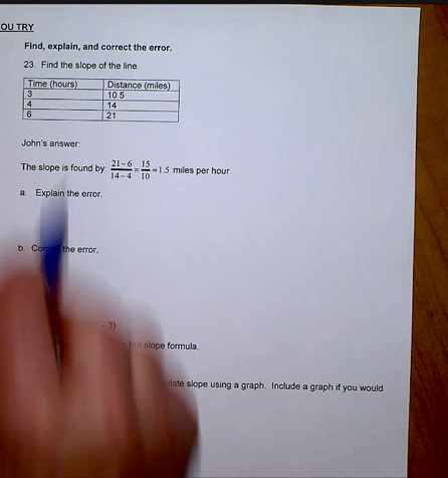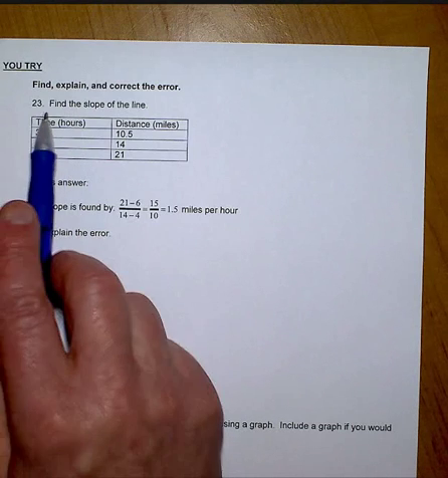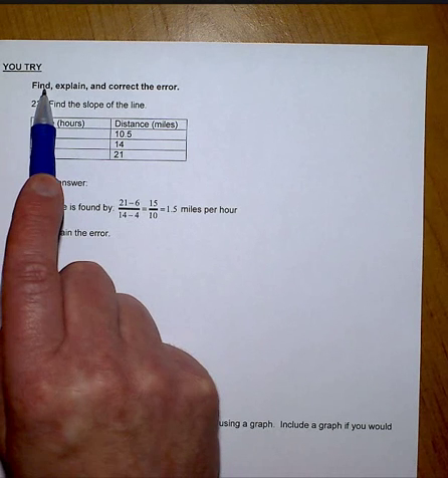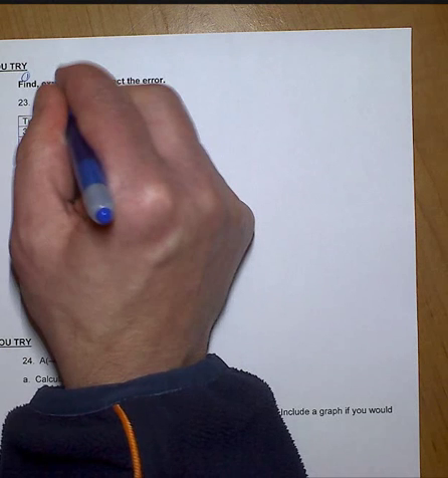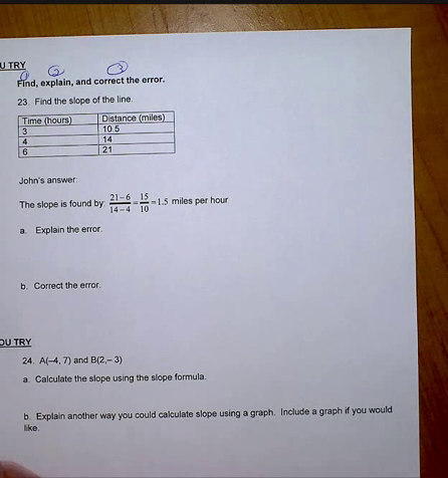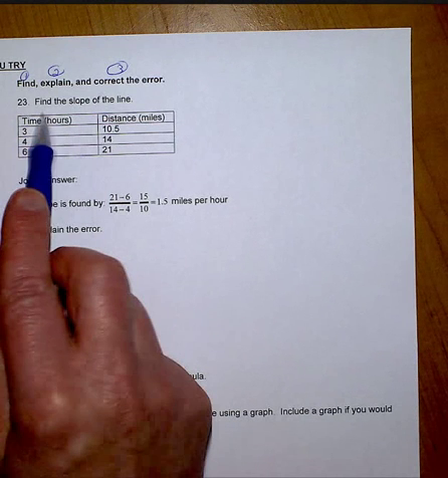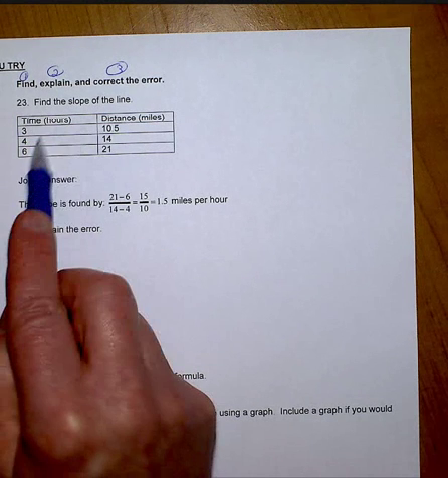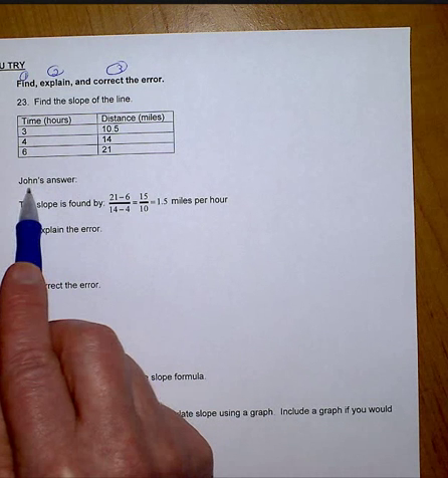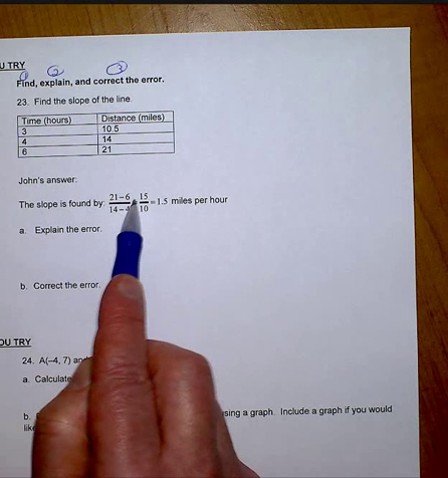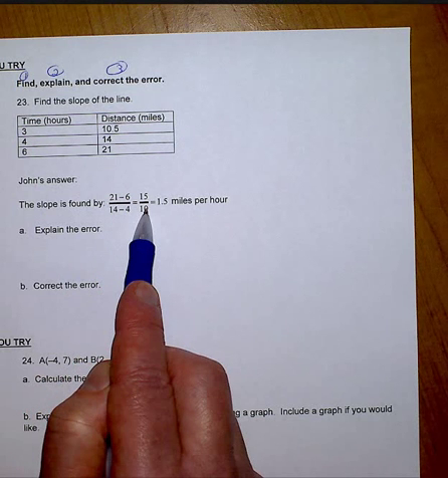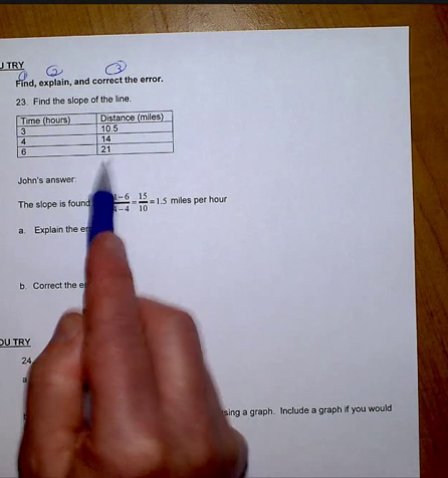Number 23, we're going to have that as a U-try. It says find, explain, so we got to find. Number 2, explain, and then 3, correct the error. Okay, so we got to find this error. They said find the slope of this line. Well, check. John did this. He said the slope was 21 minus 6, which is 15, over 14 minus 4, which is 10. See if he did that right.